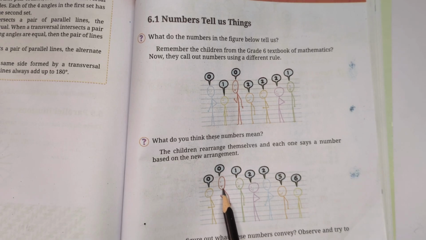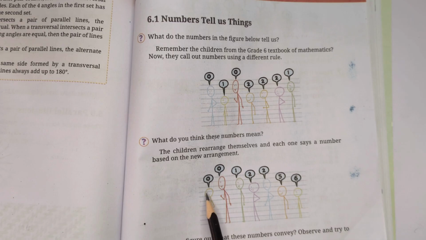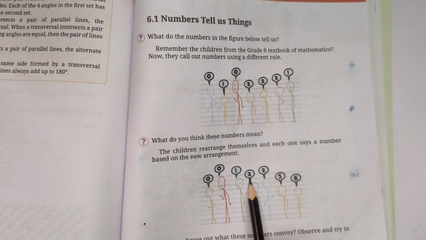The second person is taller than the first one, so according to him, nobody in front is taller. So 0. For the third person, one is taller than him, so he has to say 1. For the fourth one, 2 are taller than him in front of him. So 2 is coming. For the fifth one also, 2 are taller than him.